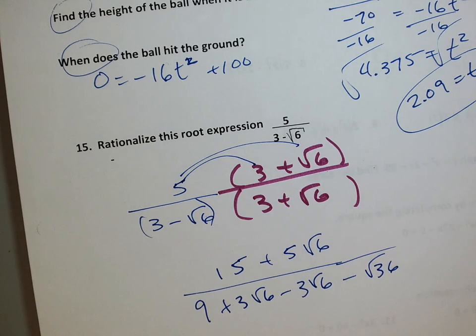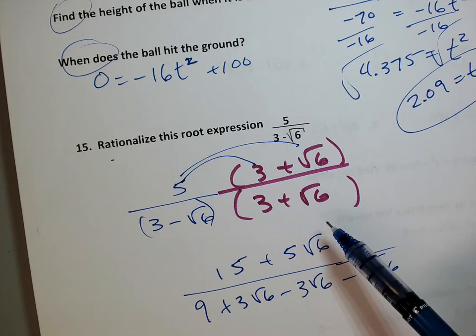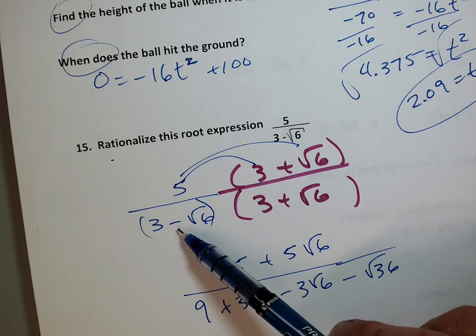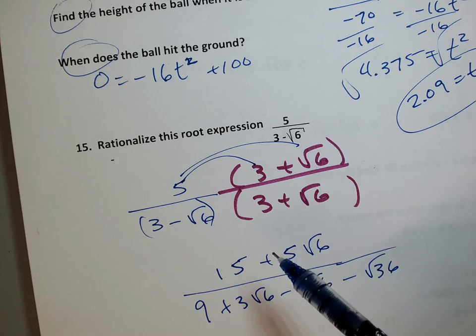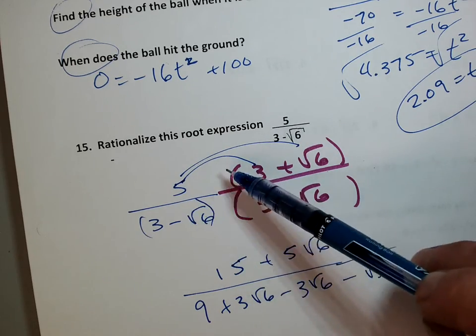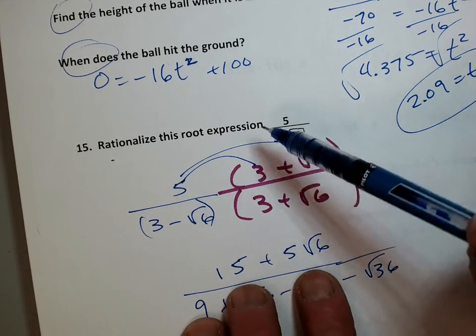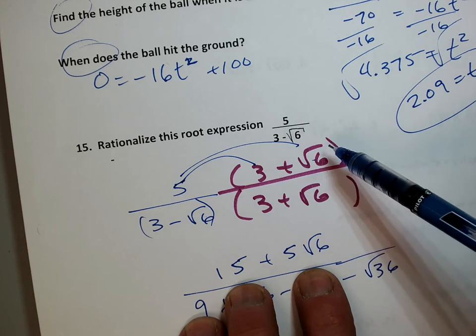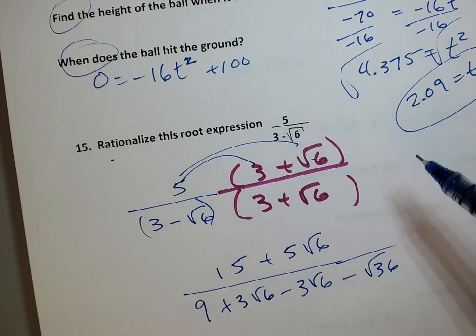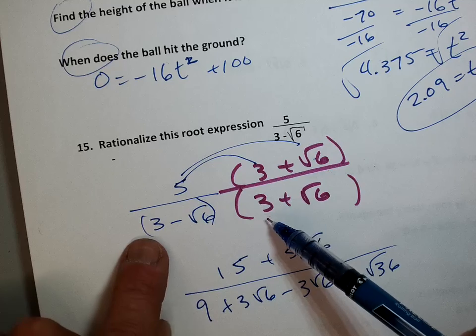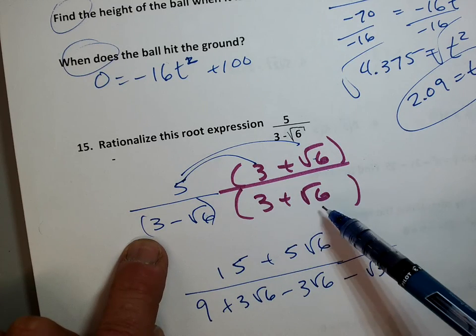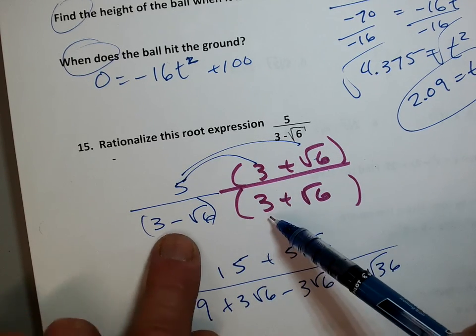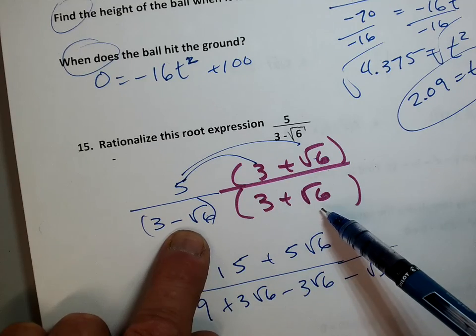We multiplied by the conjugate, good word, which is the opposite of that, right? I distributed 15 plus 5 square root of 6. On the bottom, I FOIL it out. 9 positive 3 square root of 6, minus 3 square root of 6, minus square root of 36.